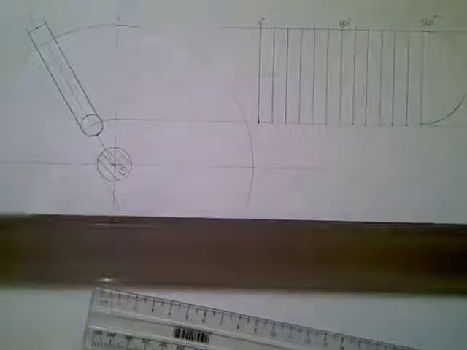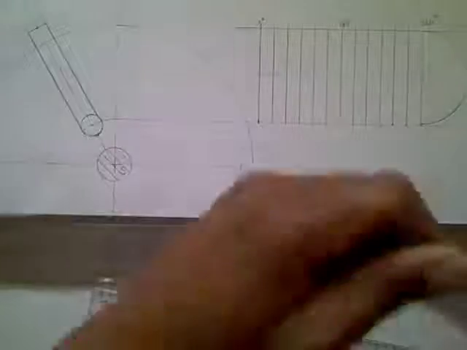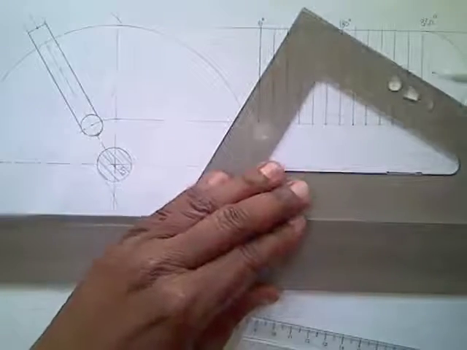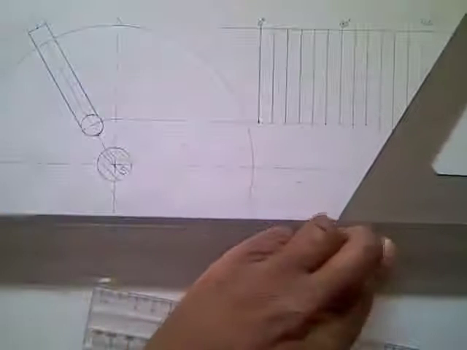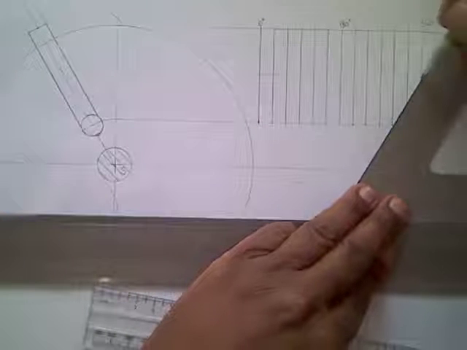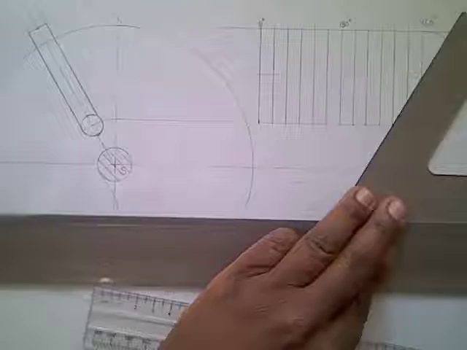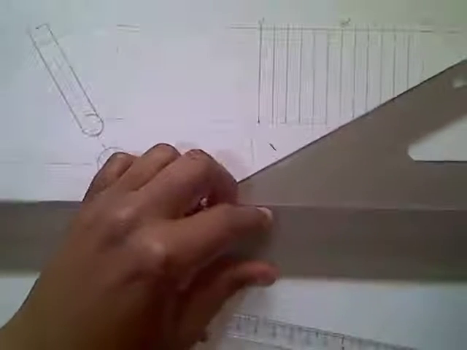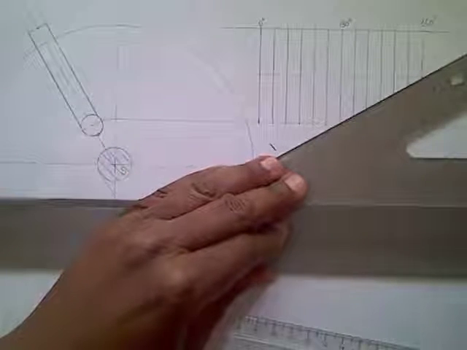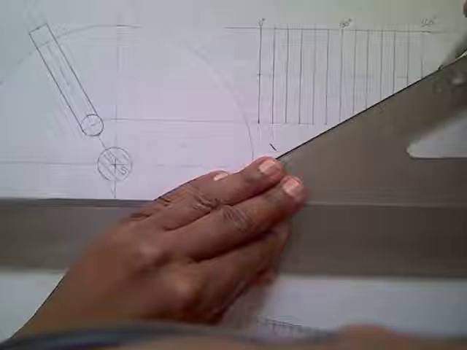There we are. Do it on that side. And then you also divide that into 30-60 degree sets with a 30-60 degree set square. Alright, where am I now? There.